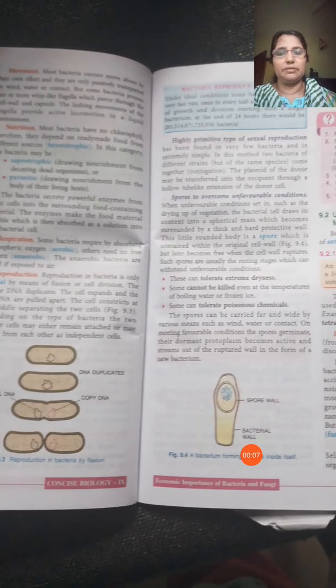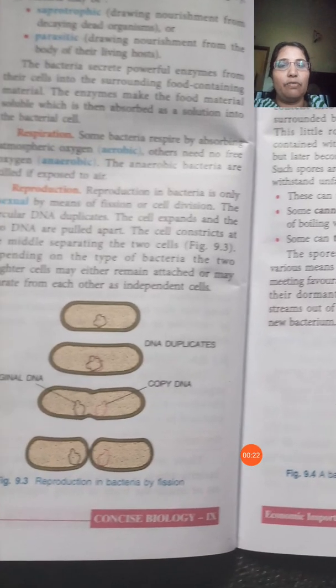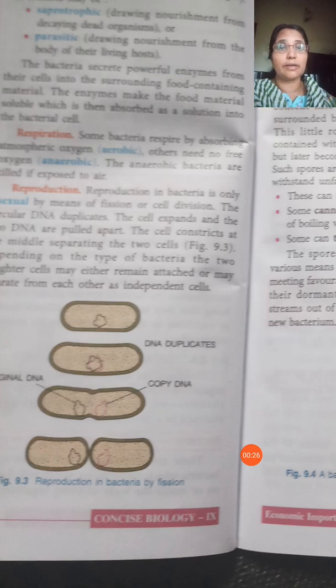Good evening, students. In our last class, we learned about the type of reproduction, that is binary fission in bacteria. How bacteria divide and reproduce is given. Here you can see first one bacterial cell. You can see a circular DNA inside the bacterial cell.